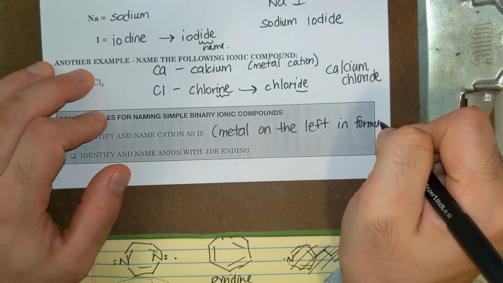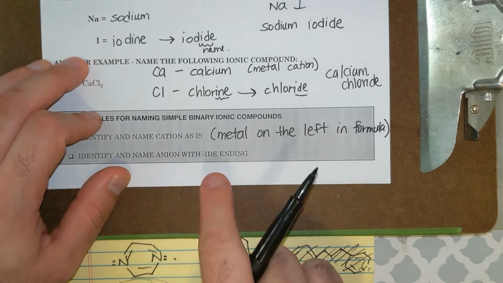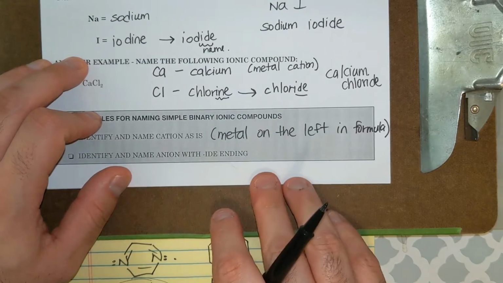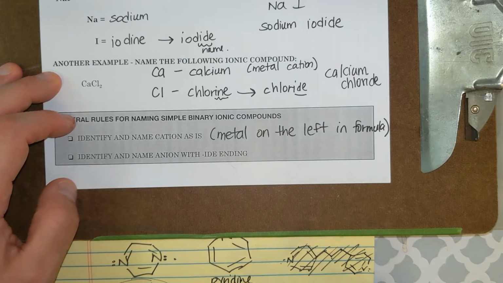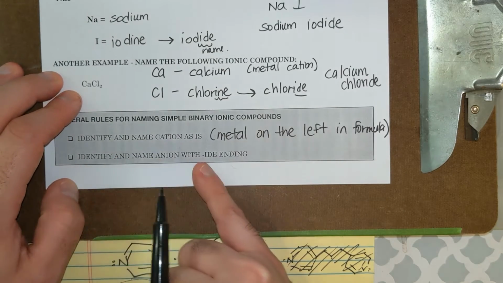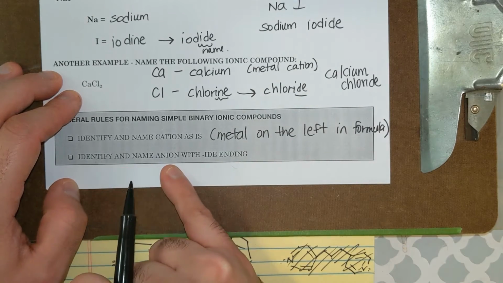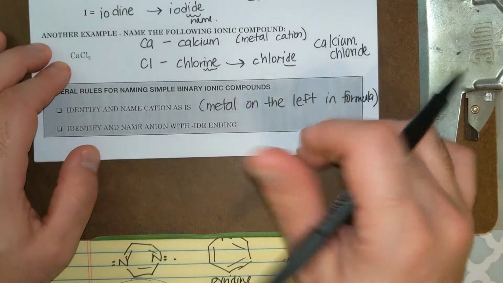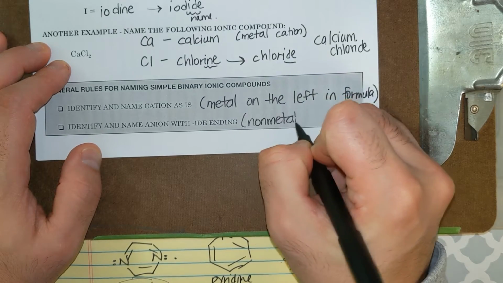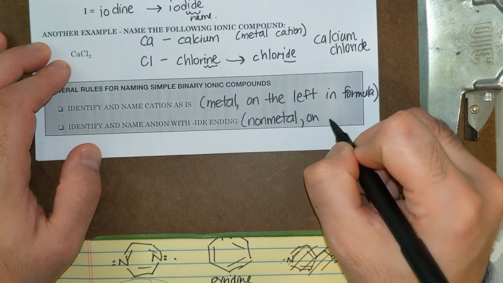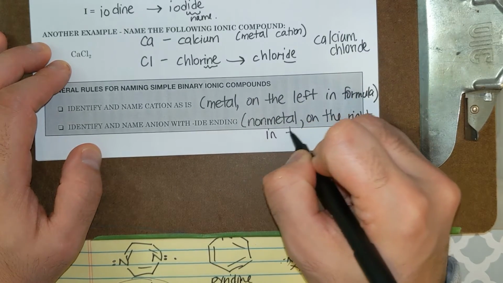Just a little simplification for you. The cation is the metal that's on the left, and we know that cations are metals, and metals are cations. We just name it as is. So I find the name on the periodic table, boom, name it. And then the second element, or the second ion, the anion, we identify and name the anion with an IDE ending. The anion will tend to be a non-metal, and it's on the right in the formula.